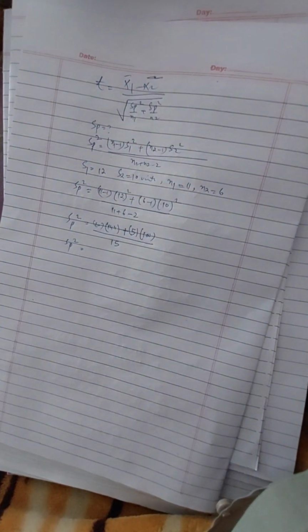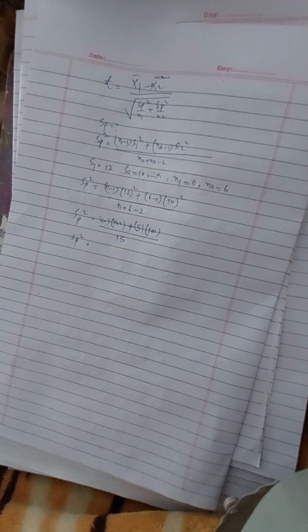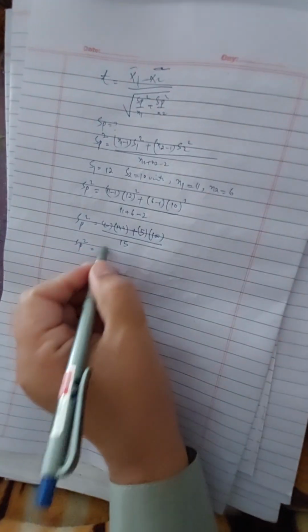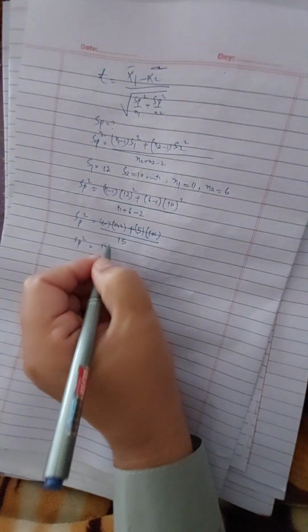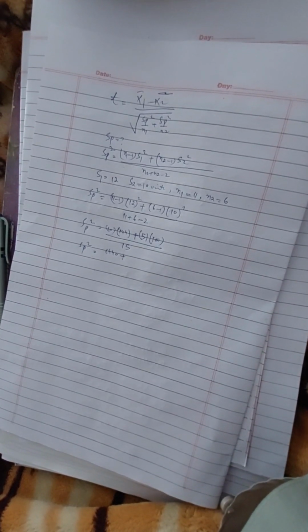Let me confirm. The 12 square will give you exactly 144. Multiplied by 10 will give us 1440. Plus 10 square is 100, multiplied by 5 will give us 500.